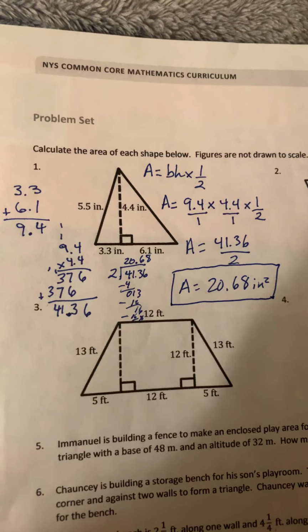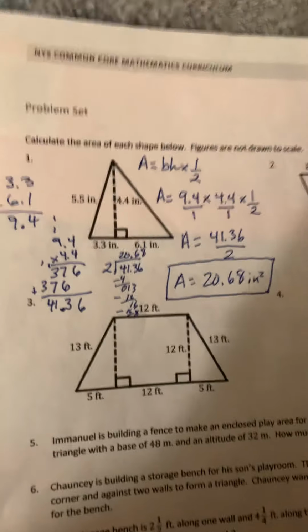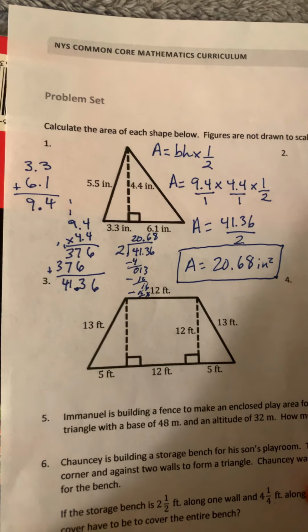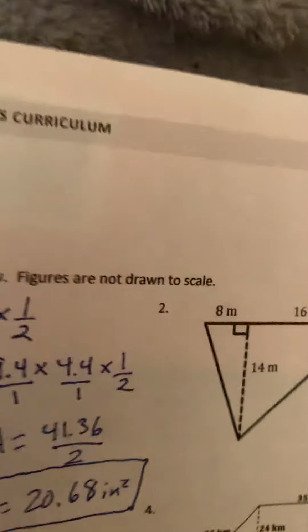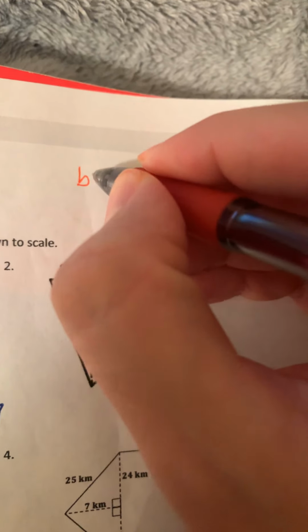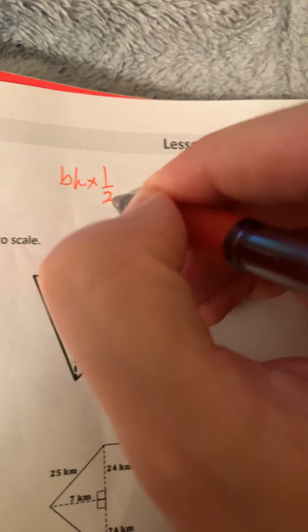All right, if you need to pause this video, look at the steps. That's awesome. Let's move on to the next one. I'm going to use another pen. I'm going to use a red pen for this one. Again, base times height times 1/2.